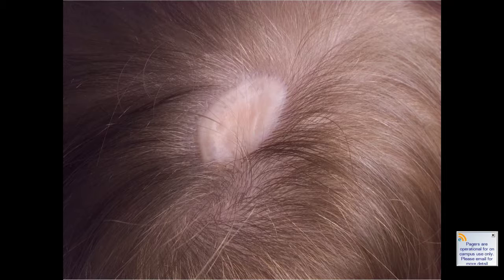And that suggests neural tube defect, spinal dysraphism, congenital anomaly. Sometimes these are underlying meningocele or rudimentary meningocele, or just aplasia by itself.